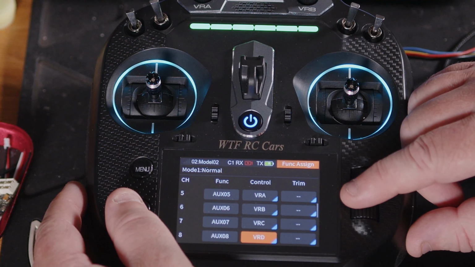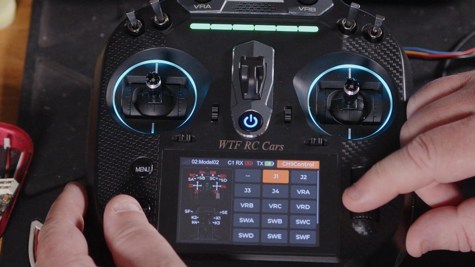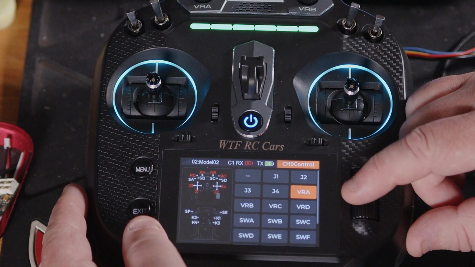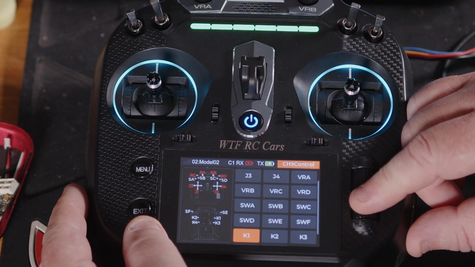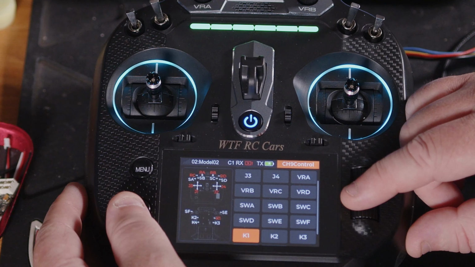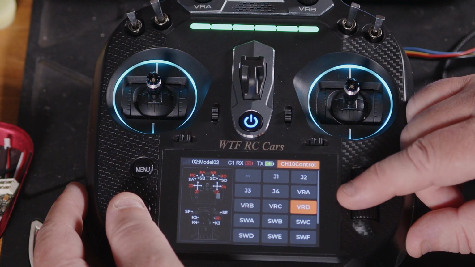Now we've got some buttons. So 9, I'm going to set to K1, I think it is. Let's go for K1. Please confirm. 10, let's set that to K2.